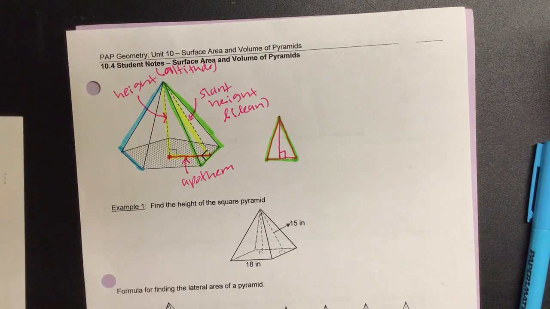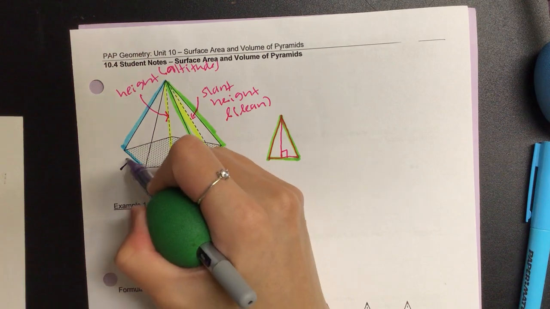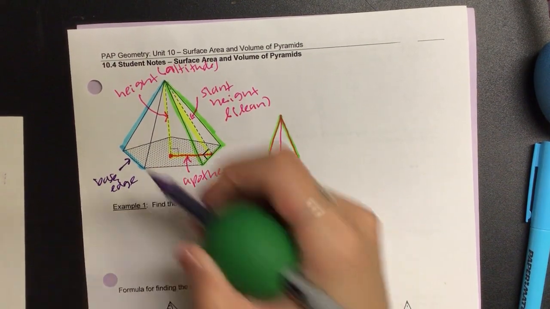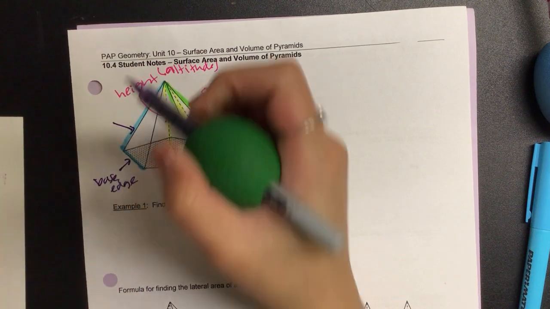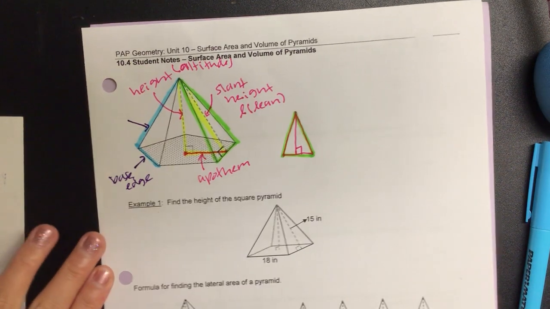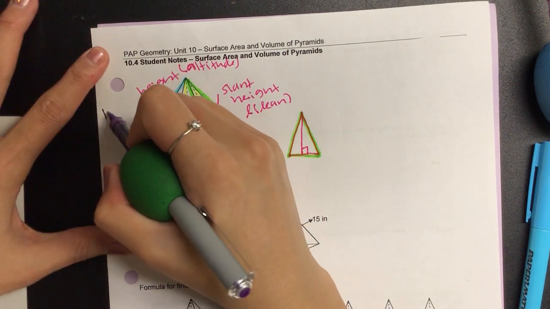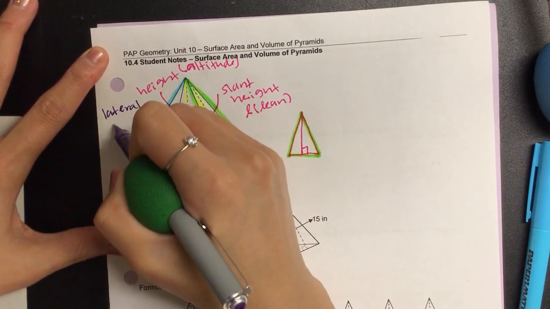So here I have the base edge right here. The base edge. What do you think I might call this edge? Any idea? It'll be lateral edge.